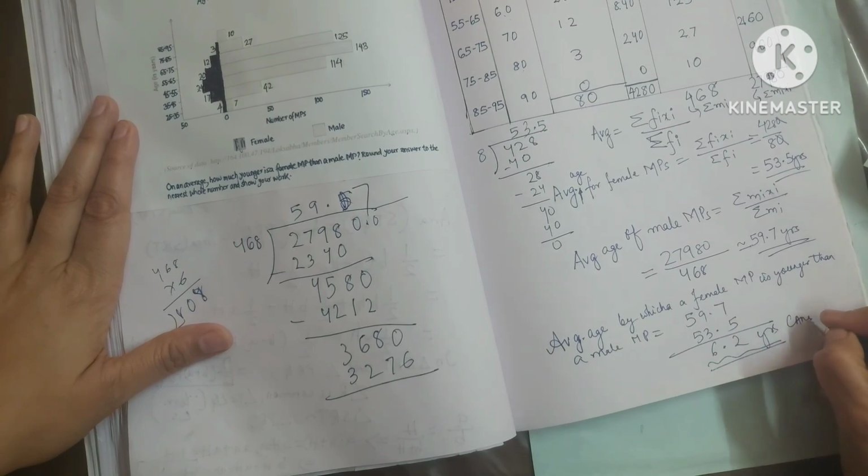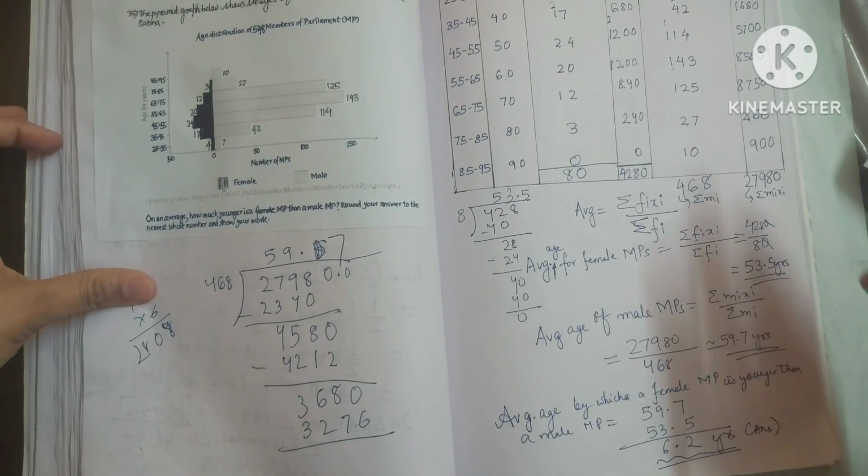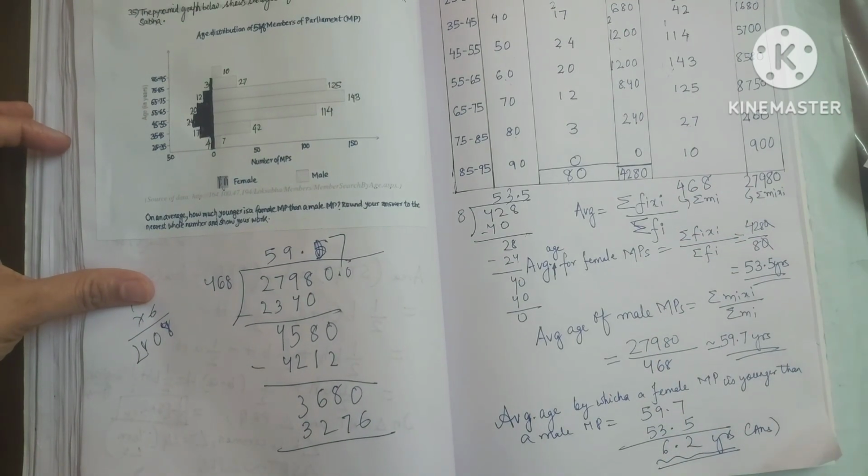Okay, this is the answer for question number 35. I hope I am clear on how to solve this. This is an easy question. The only thing is that in the calculation we need not make any mistake.